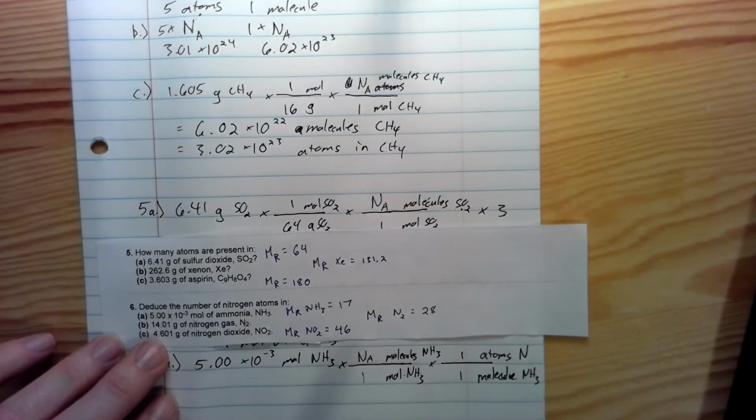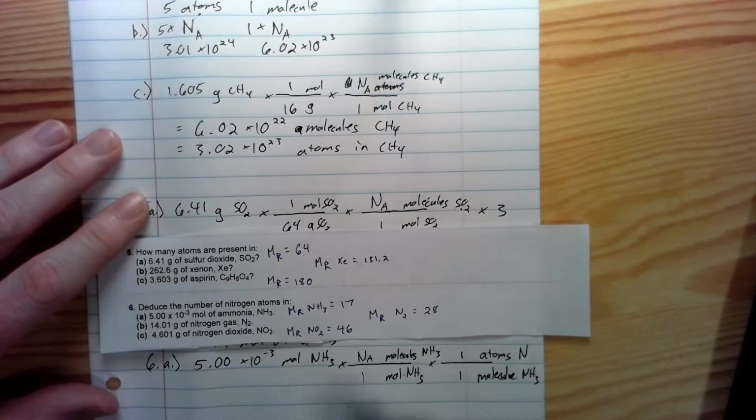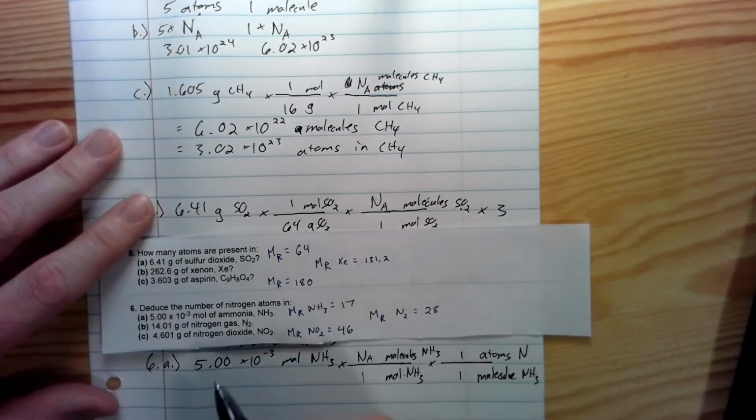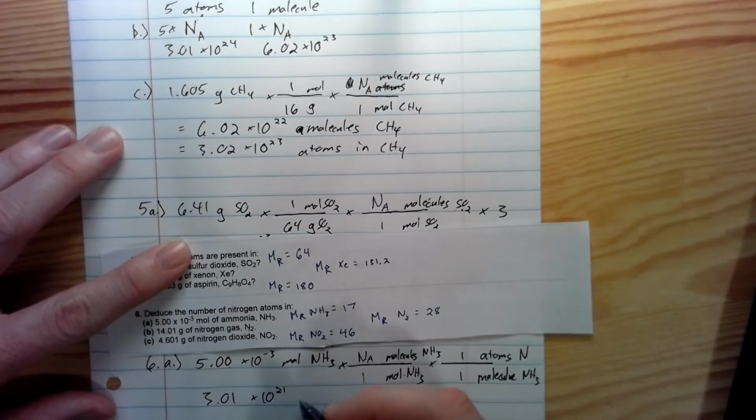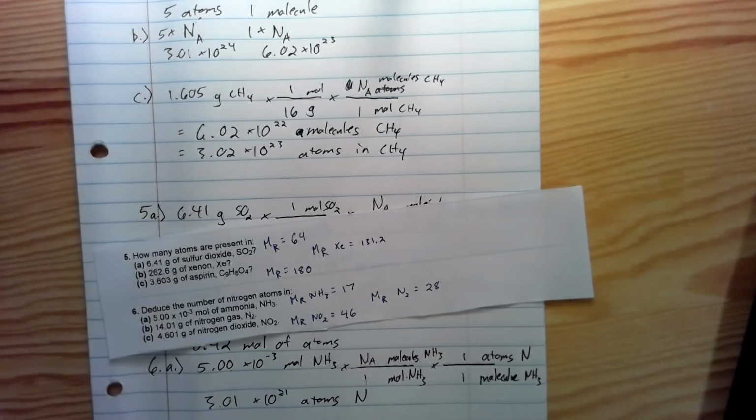So here, you would have to multiply by 2 because there's 2 nitrogens. Okay, but that's simply what it is. It's just going to be this number times Avogadro's number, and you will end up with 3.01 times 10 to the 21 atoms of nitrogen.